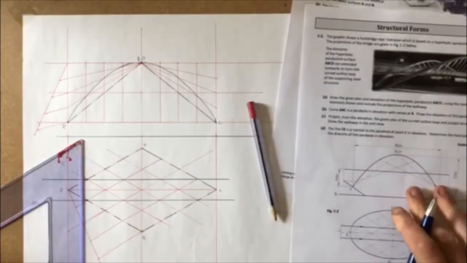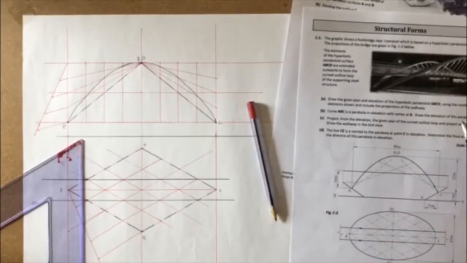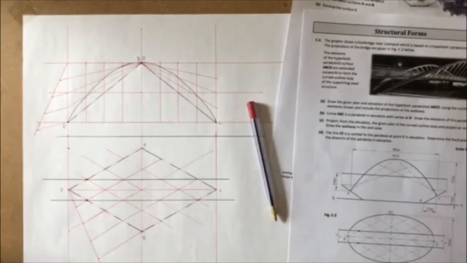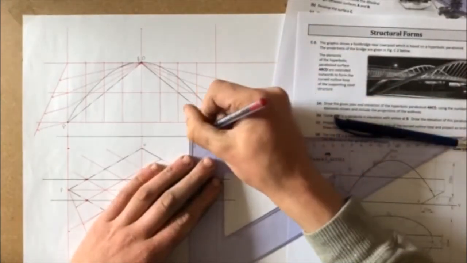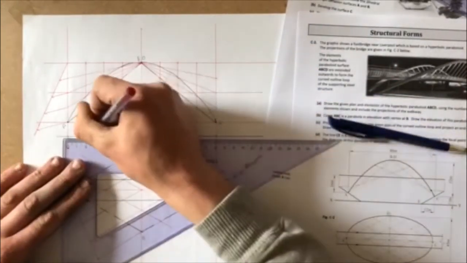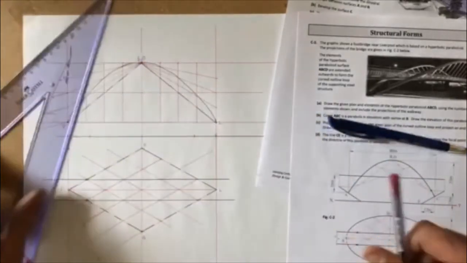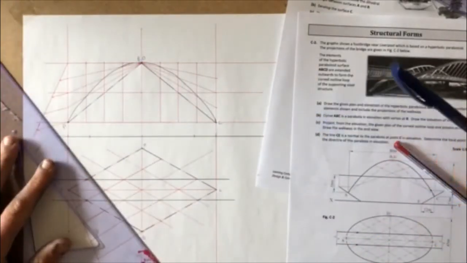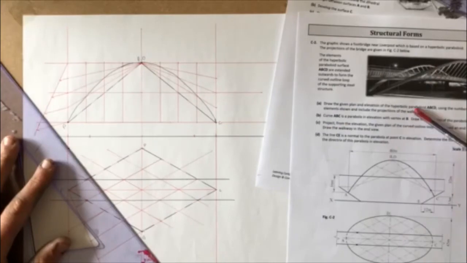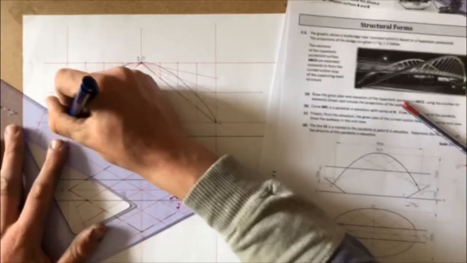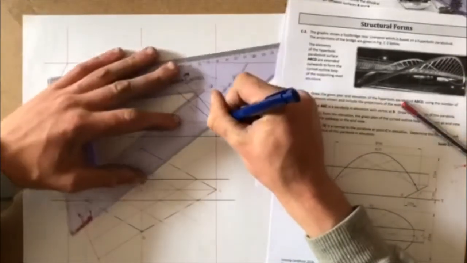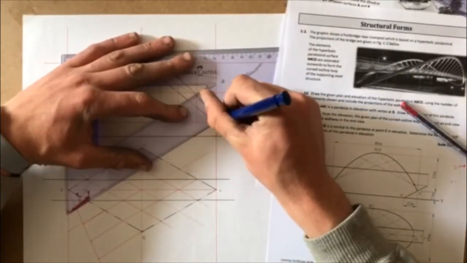Okay, draw the elevation of this parabola. Yep, there's the elevation going up. We can probably drain these guys now, so 24 mil from the edge of the next Y line. Going to go as far as there for the moment. They'll be extended up afterwards.